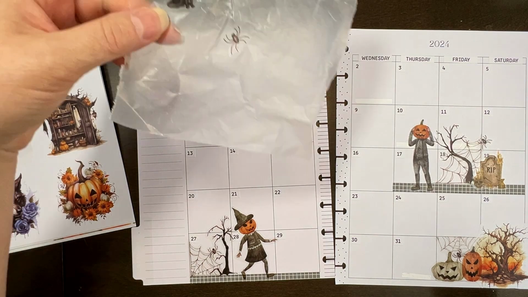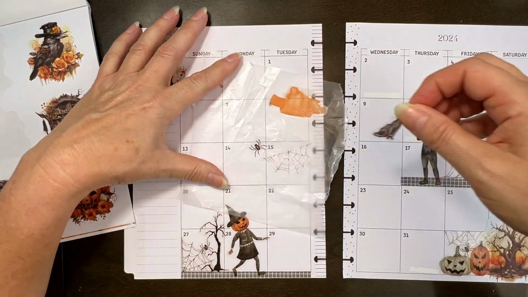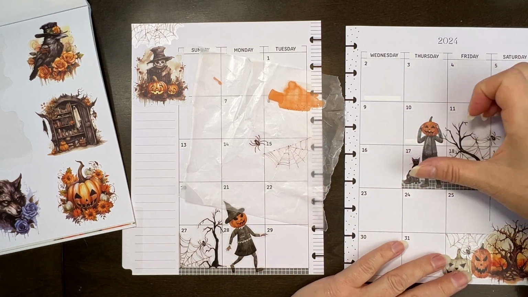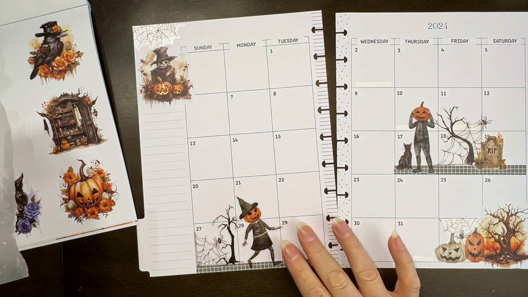Okay, my little pussy cat. I'm thinking that my little pussy cat is gonna fit right here. And he does. Love the little pussycat. Okay.